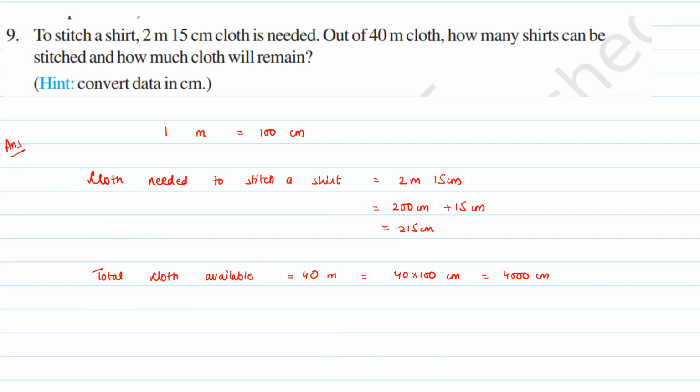How many shirts can we stitch? The number of shirts that can be stitched will be the total cloth divided by the cloth of one shirt.